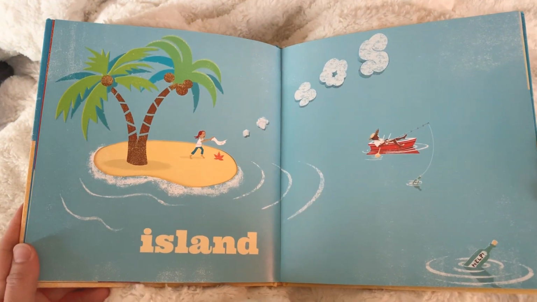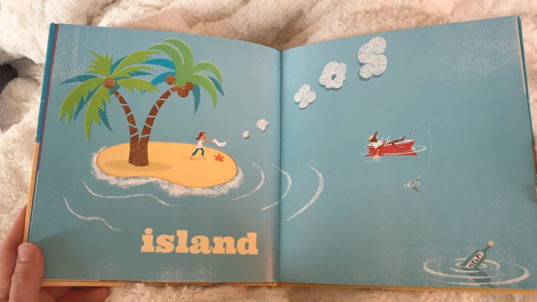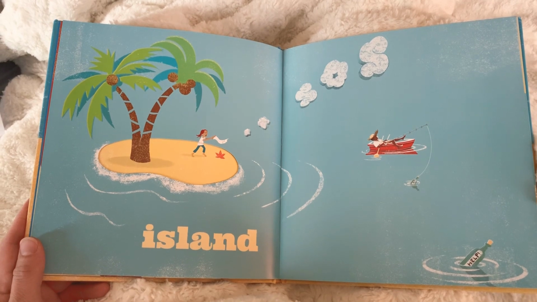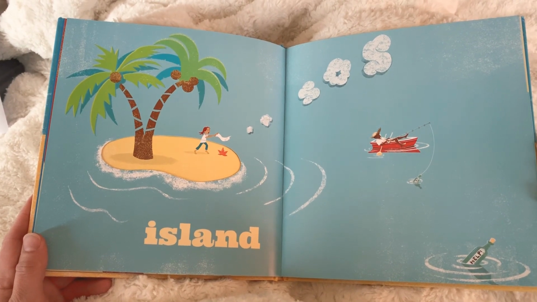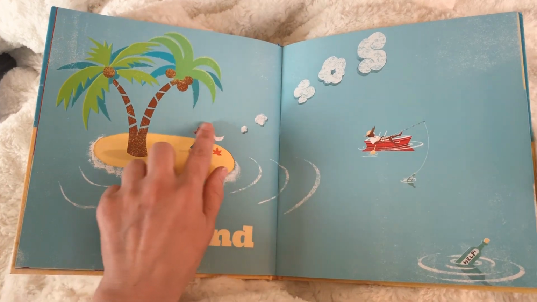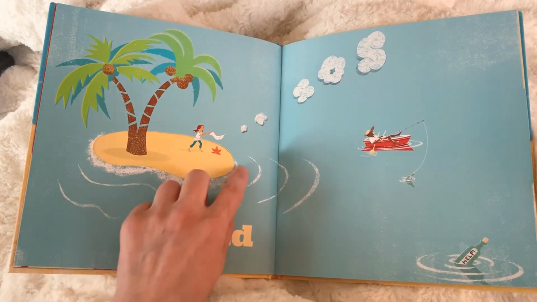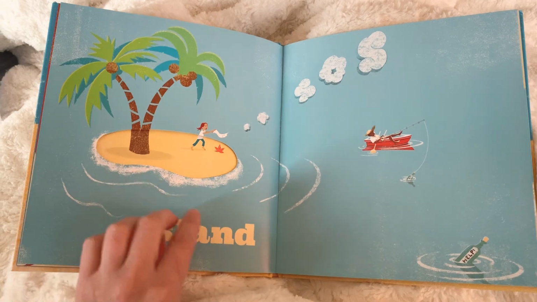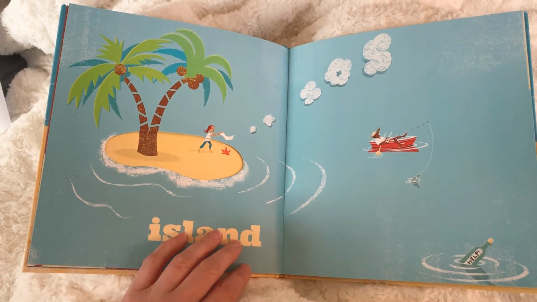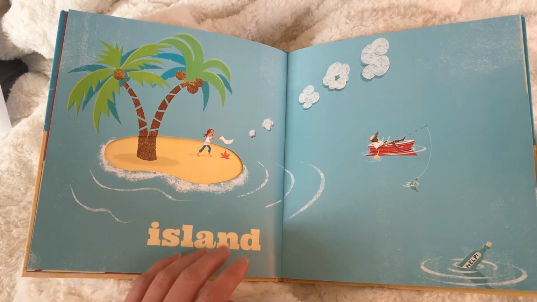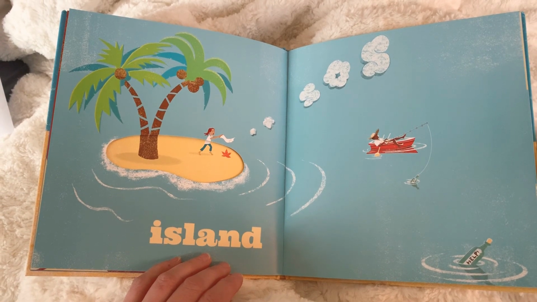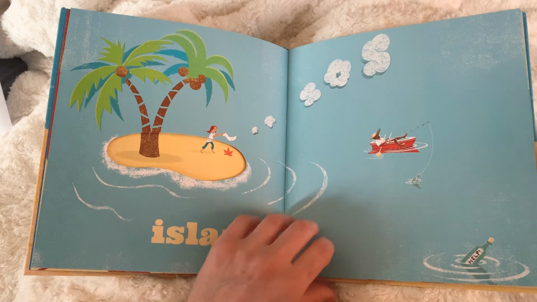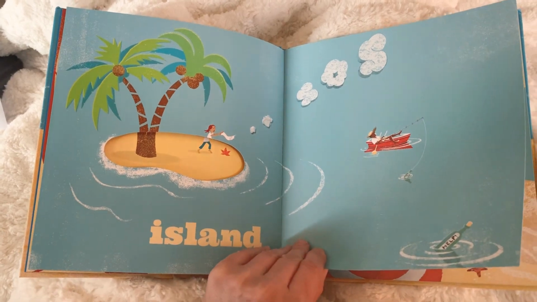An island. An island is an area of land smaller than a continent and entirely surrounded by water. There's water all around this, and it's not a super big spot of land, right? Islands can be in oceans, seas, lakes, or even rivers. An island.